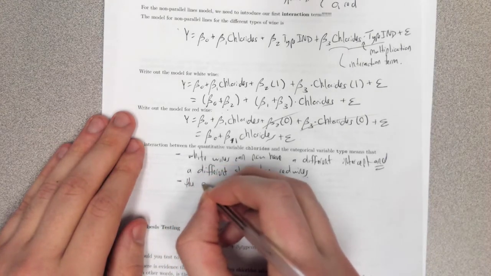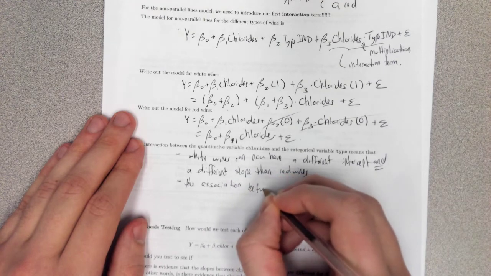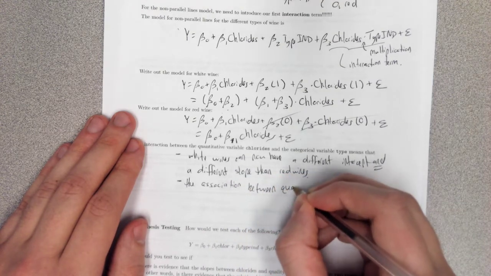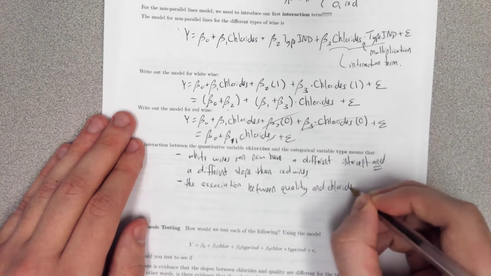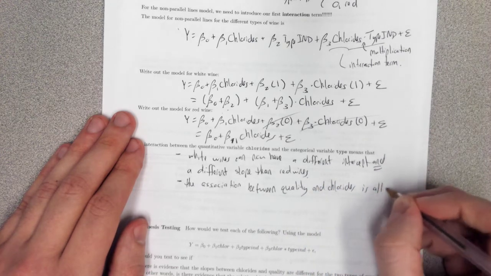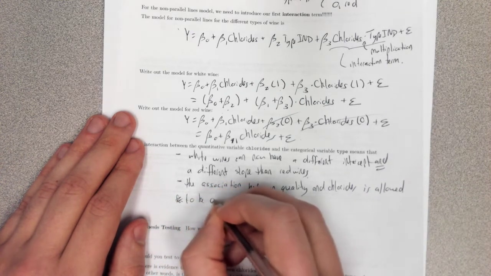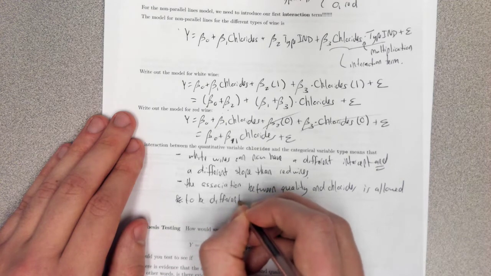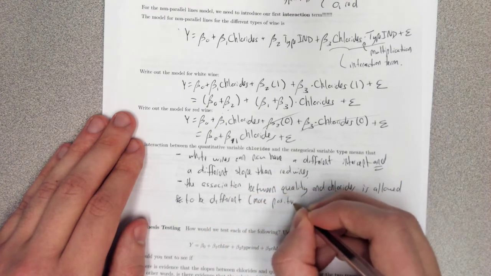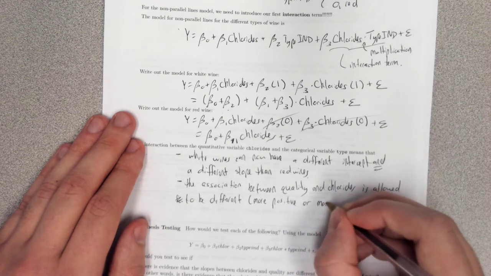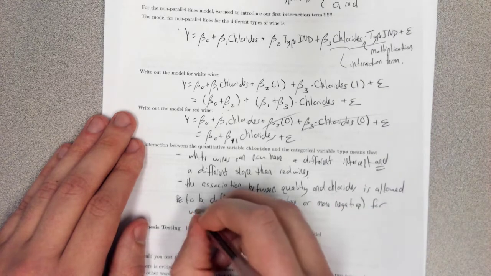And so this also really means just that the association between quality and chlorides, so between our response and the quantitative predictor, is allowed to be different for the two types. So is allowed to be different, more positive, or more negative for white and red wines.